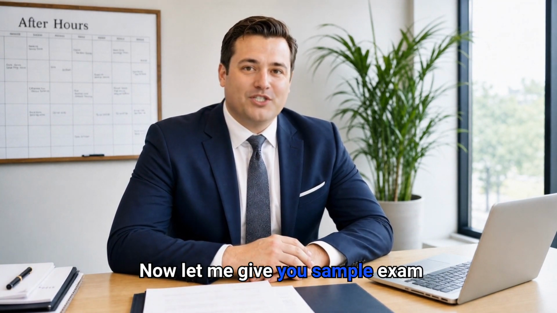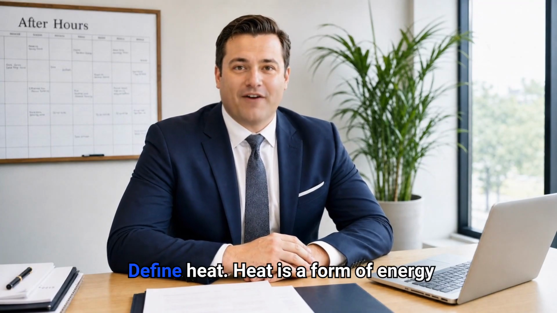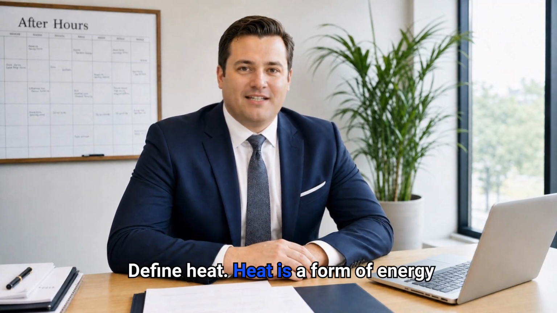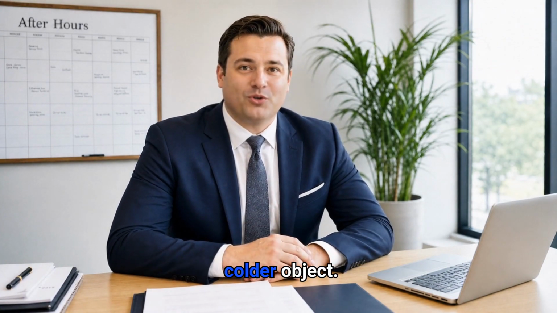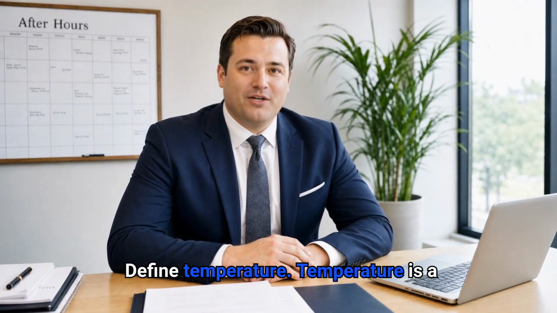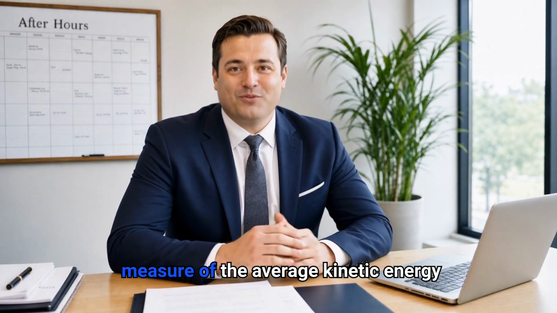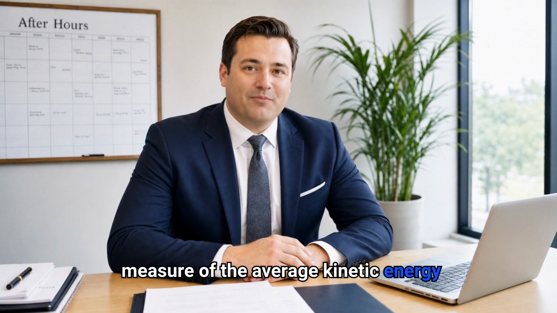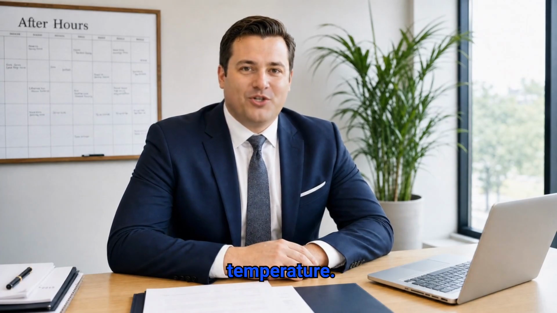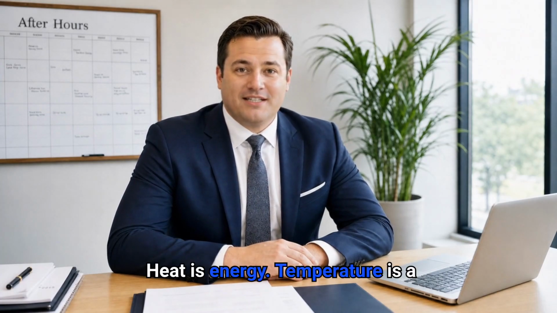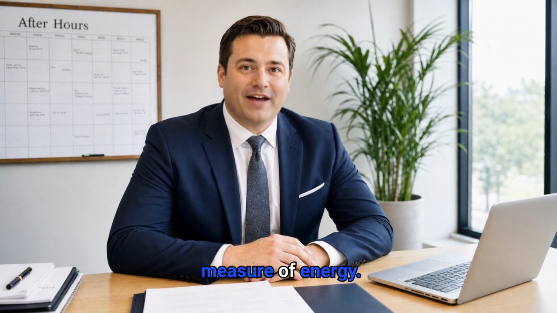Now, let me give you sample exam questions. Define heat. Heat is a form of energy that flows from a hotter object to a colder object. Define temperature. Temperature is a measure of the average kinetic energy of the particles in a substance. Distinguish between heat and temperature. Heat is energy. Temperature is a measure of energy.